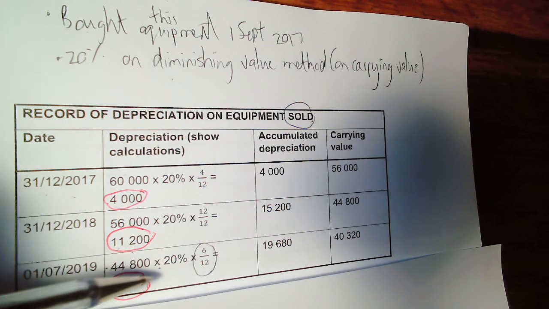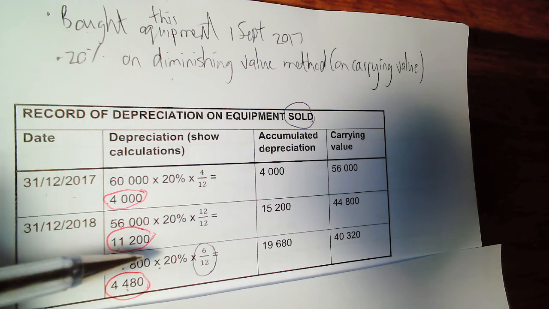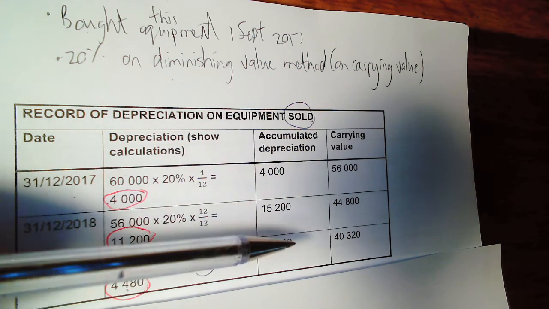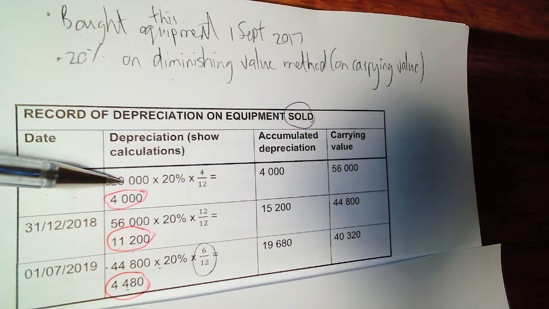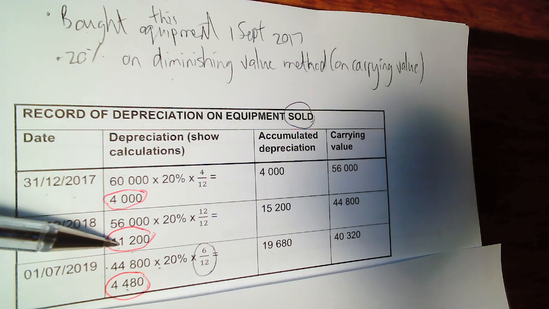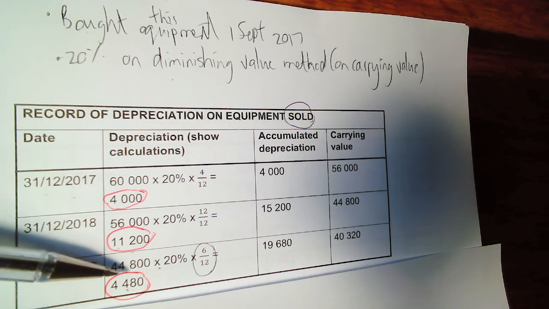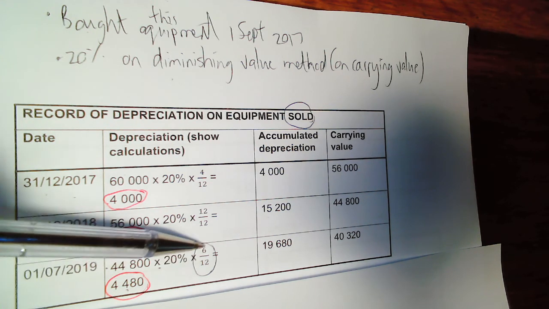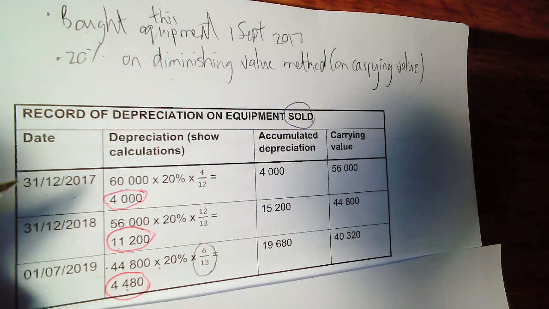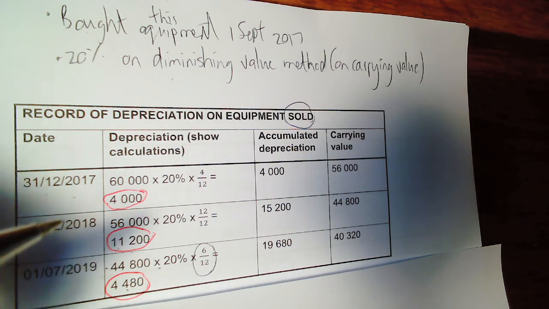Now that 44,800 is in effect the 60,000 minus the 4,000 minus the 11,200 to get to the carrying value, times 20%, only 6 months. So this current financial year, there is only 6 months depreciation that you are showing.